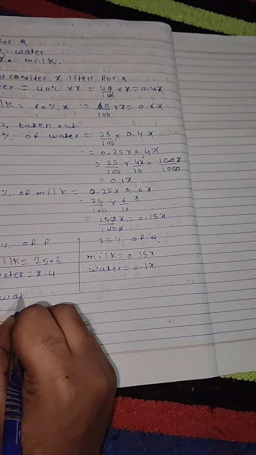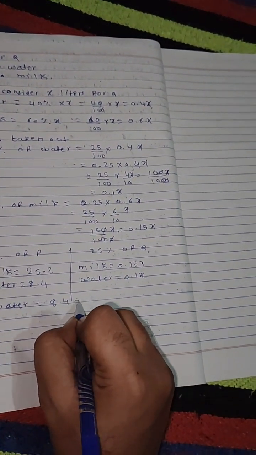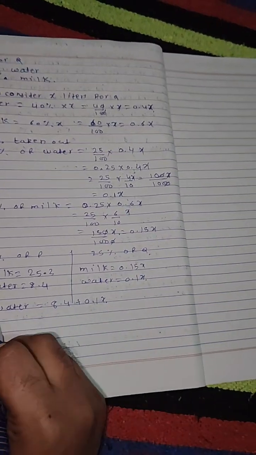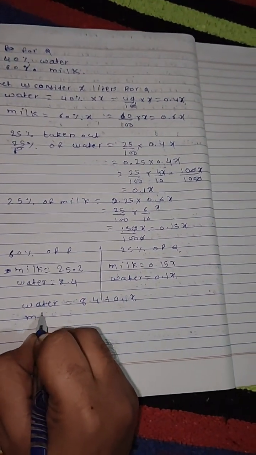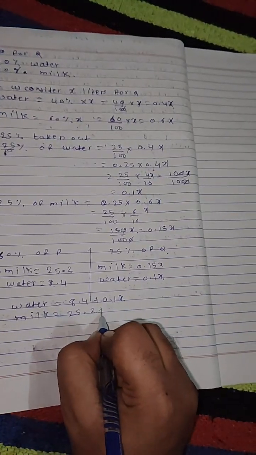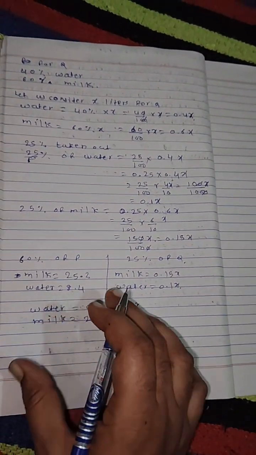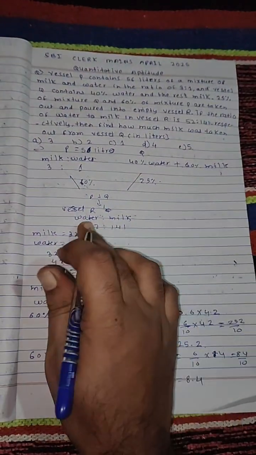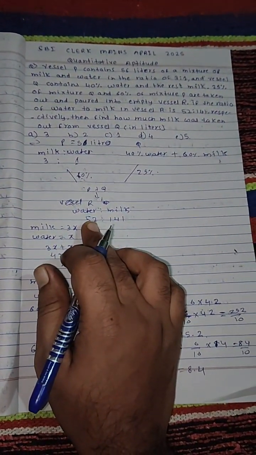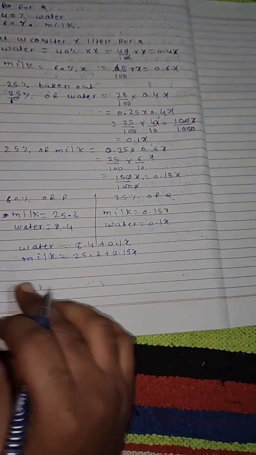So first we write water, since they have given water to milk. Water is 8.4 plus 0.1x, and milk is 25.2 plus 0.15x.